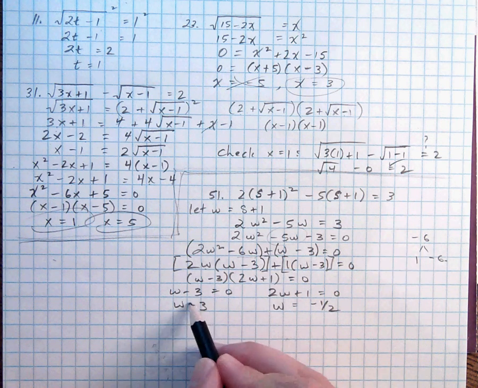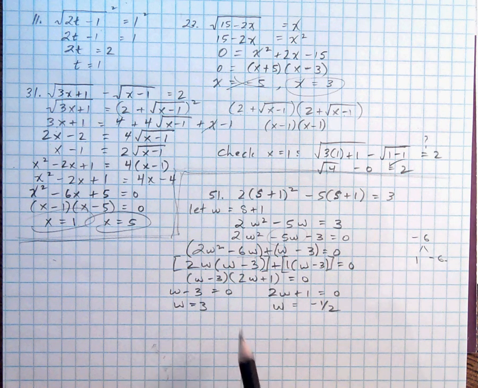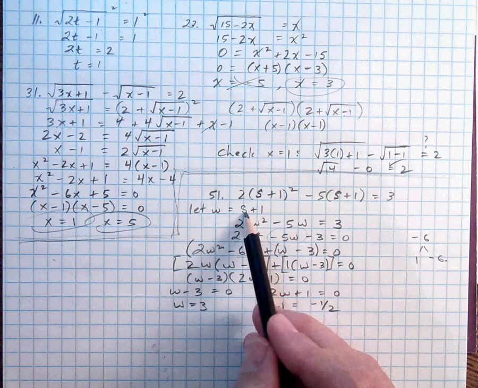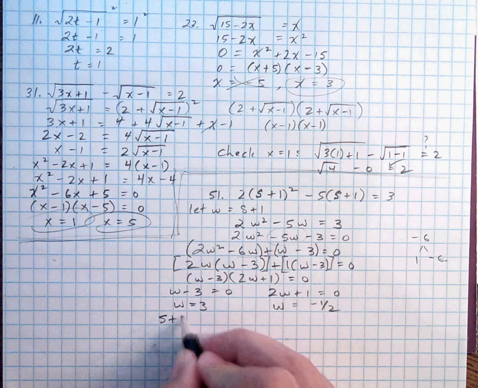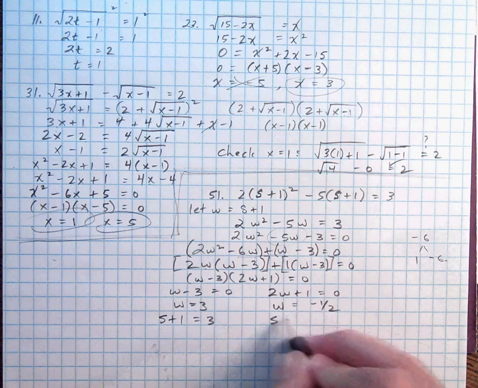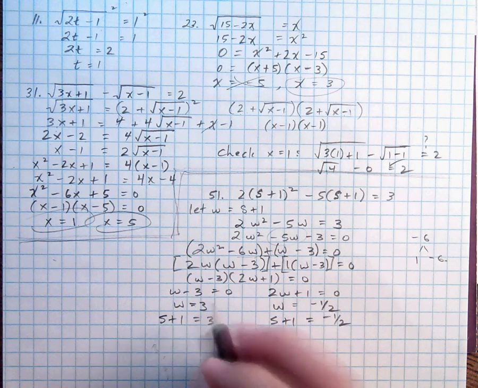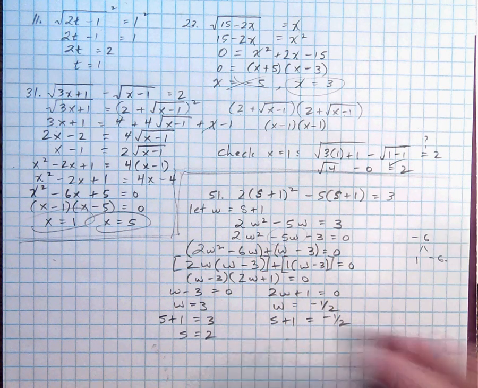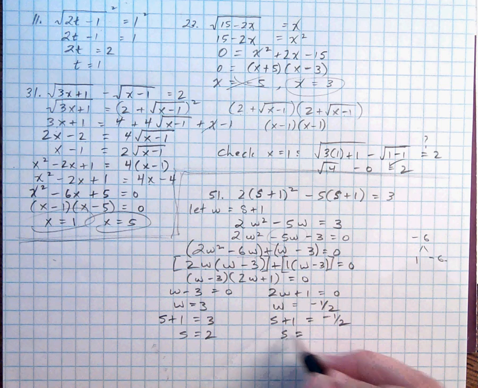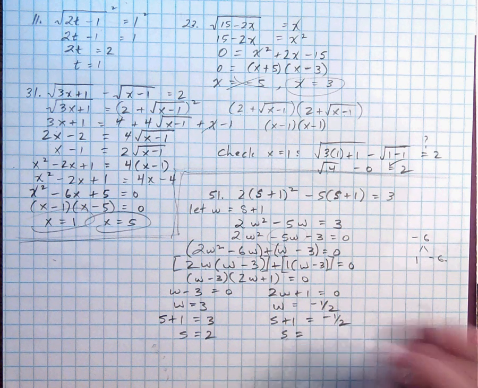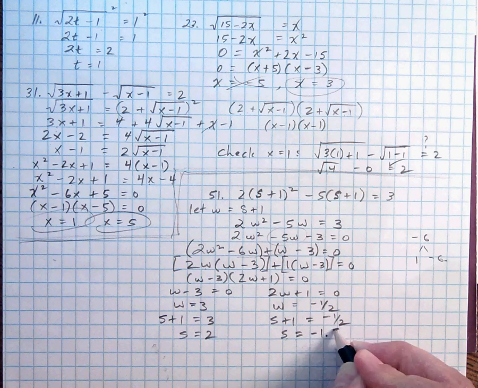So I need to replace W back with what it represents, which is s plus 1. So s plus 1 equals 3, and s plus 1 equals negative 1/2. So now I subtract 1, I get s equals 2, and I subtract 1 here, and I get negative 1 1/2, or negative 1.5, I guess.